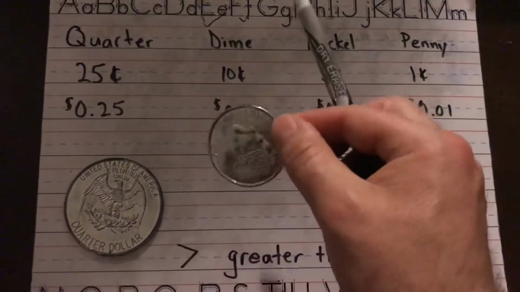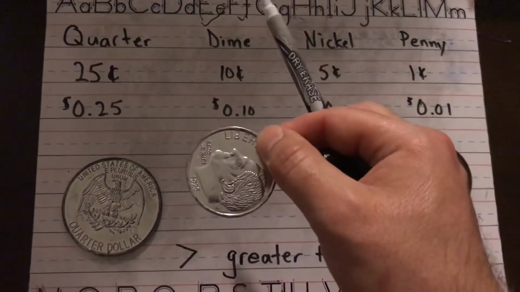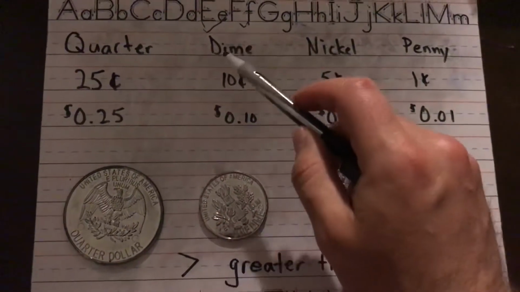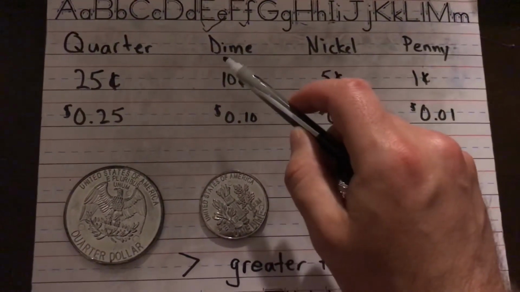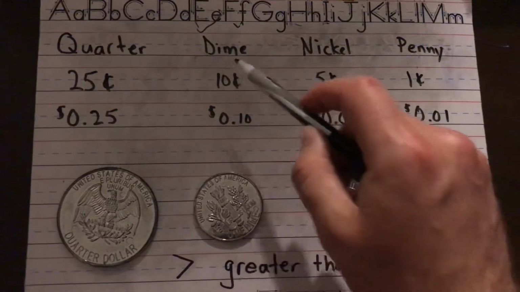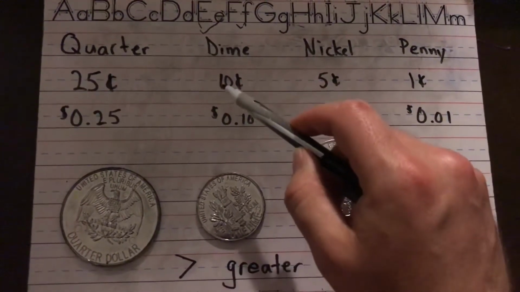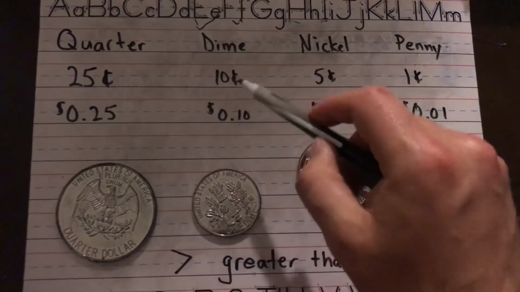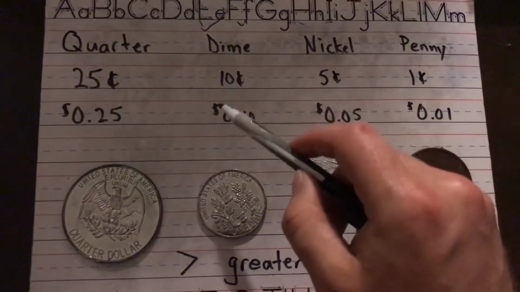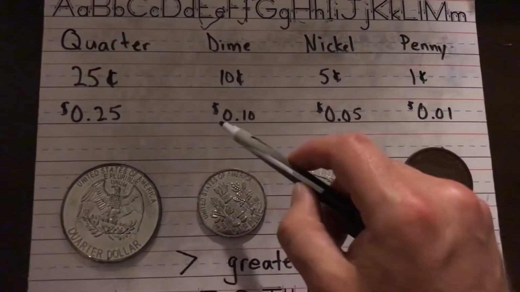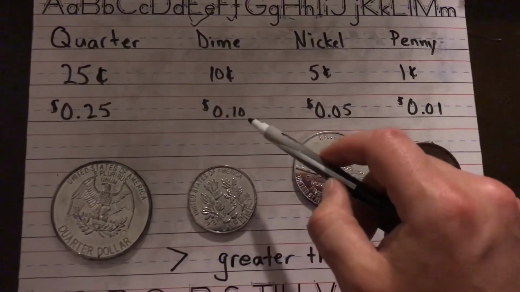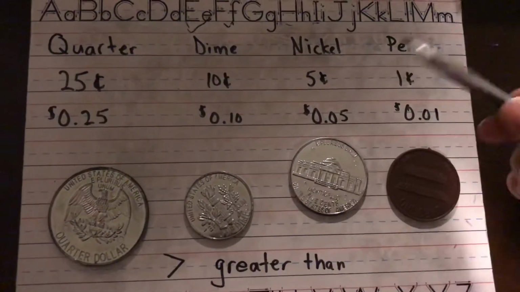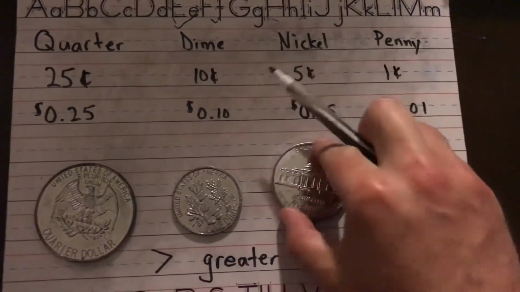Next we have our dime. There's the back of the dime. Here's the head, the front of the dime. Our word for dime is D-I-M-E, dime. And that's worth 10 cents, 10 with our cent sign. We could also write it with a dollar sign, $0.10.